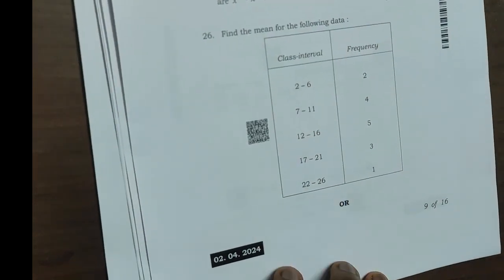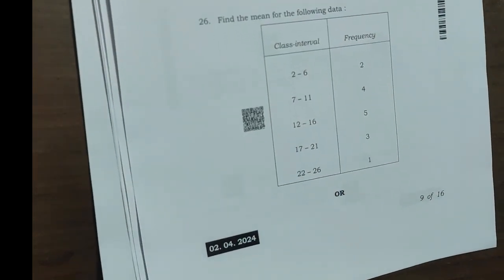Now let us focus on the 26th question. Find the mean for the following data. They have given us several values for statistics, class interval and frequency, and they asked us to find the mean. By looking at it, you can say that this class interval is not continuous. First, to find the mean, you have to make the class interval continuous.